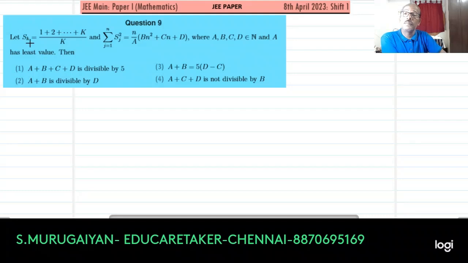A normal question. What is given? S suffix k is 1 plus 2 up to k, divided by k. Then 1 to k is k into k plus 1 by 2, k cancels, so k plus 1 by 2. Then the summation, j equal to 1 to n, Sj square.